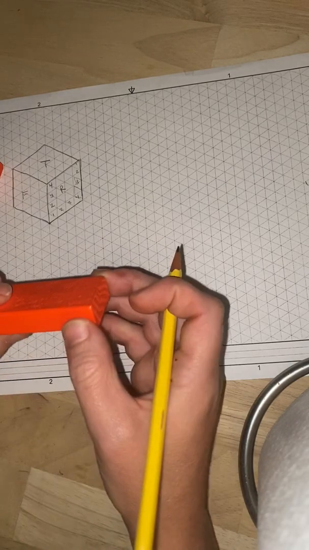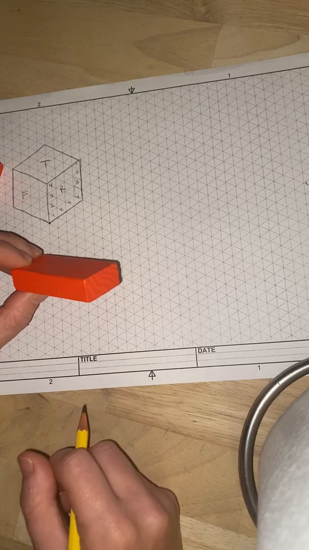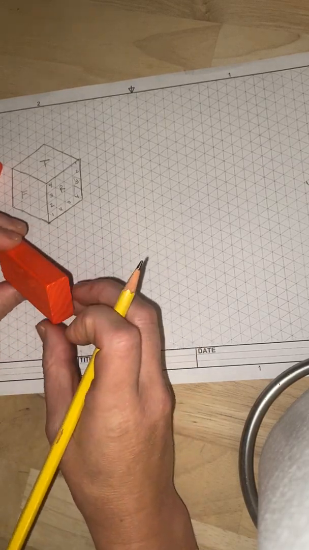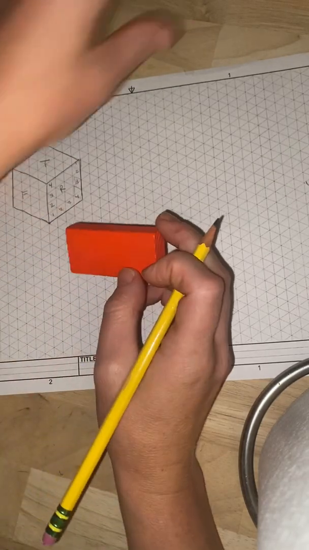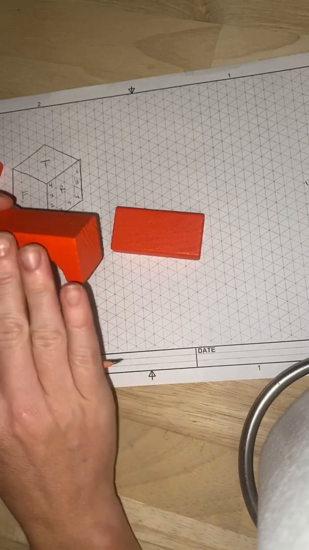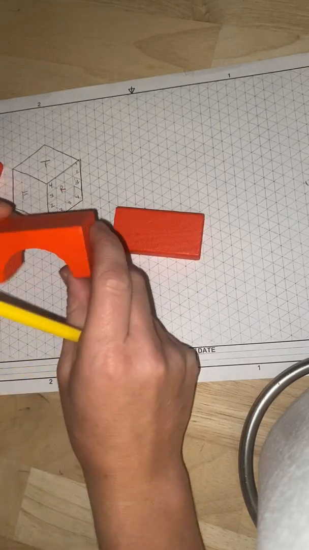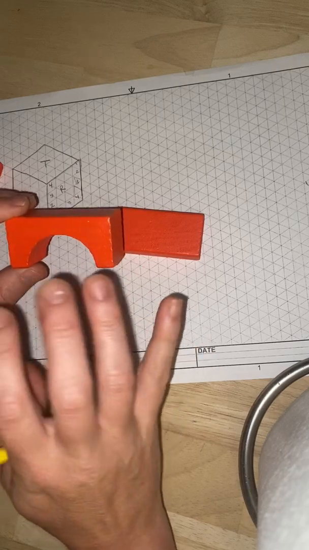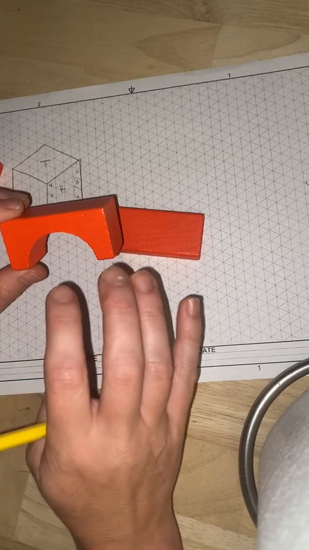So when we have rectangular pieces, we always want to look at our piece to find the front, or even if we have this bridge piece, the front is always going to be whatever has the most design, most character to it.